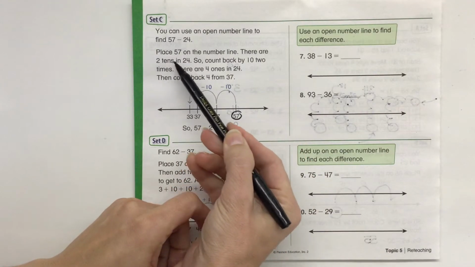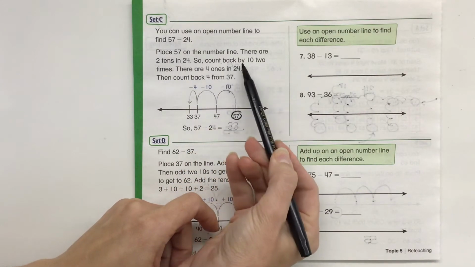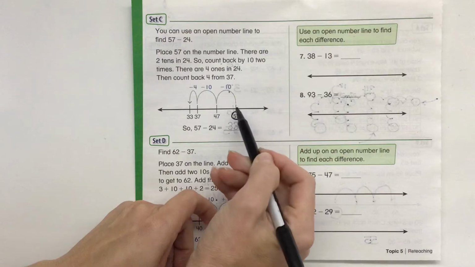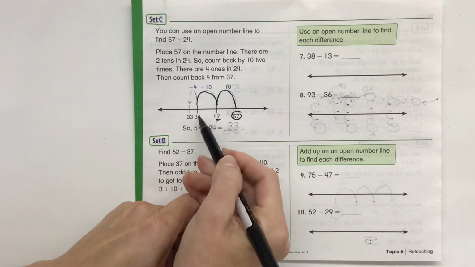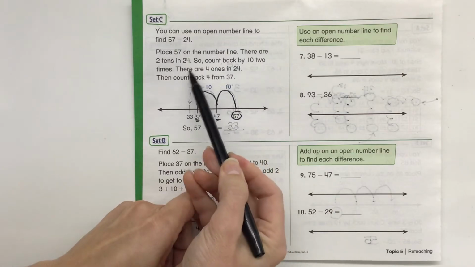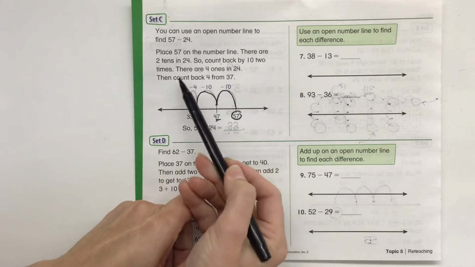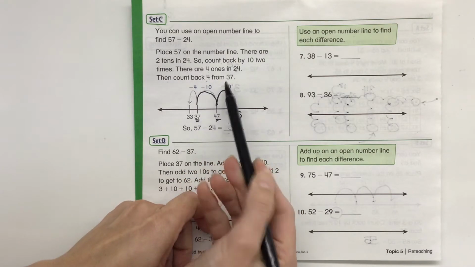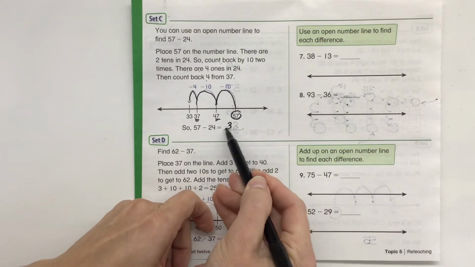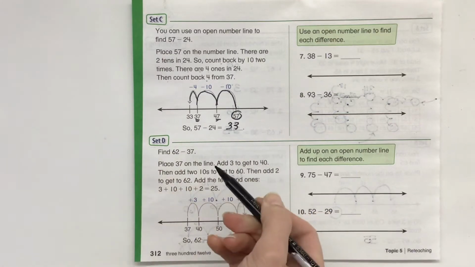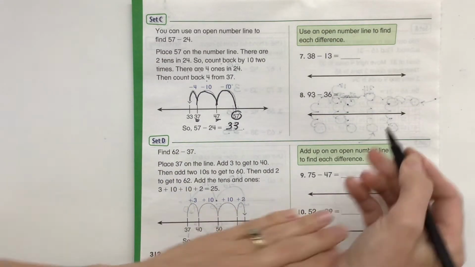There are 2 tens in 24. So count back by 10 2 times. Minus 10 is 47. Minus another 10 is 37. There are 4 ones in 24. Then count back 4 from 37. So 37 minus 4 is 33.